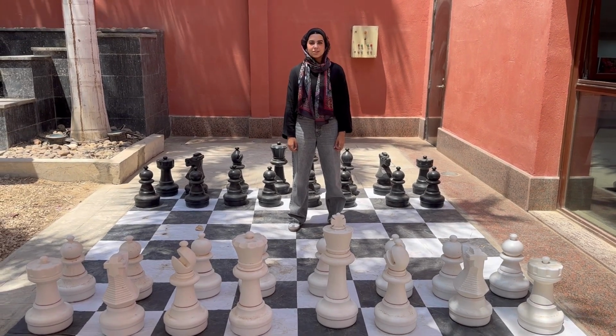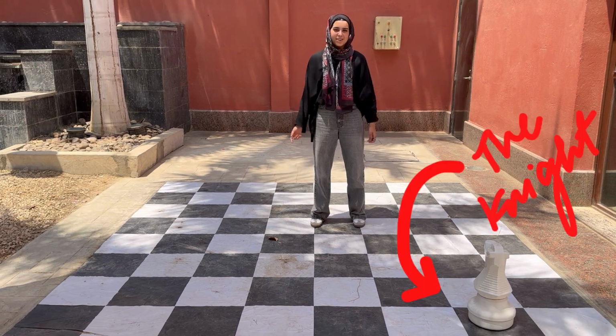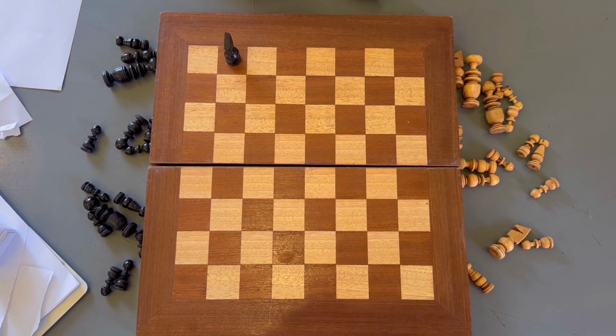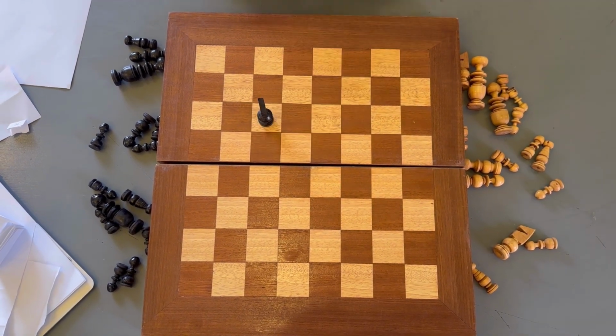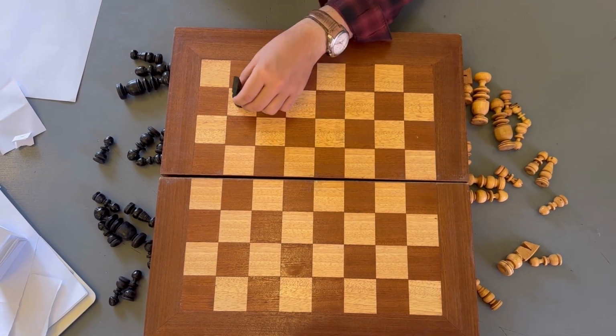Let's forget about all the pieces on a chessboard except for one. We're going to focus on the knight. For those unfamiliar with the knight, it moves in a very specific way, an L shape. It can move 2 squares by 1, or it can move 1 square by 2.